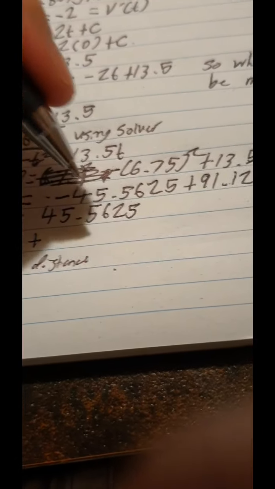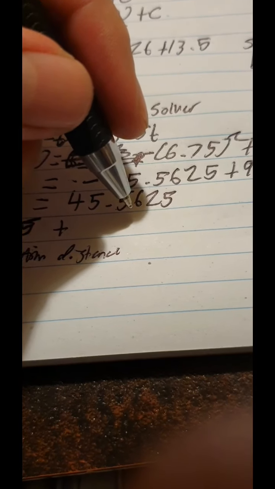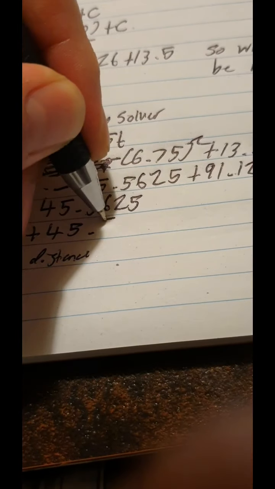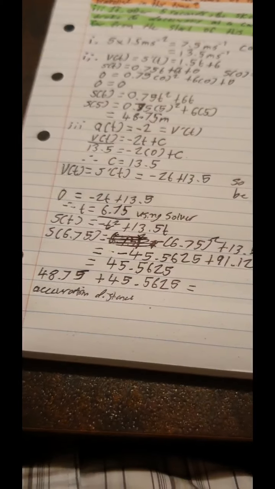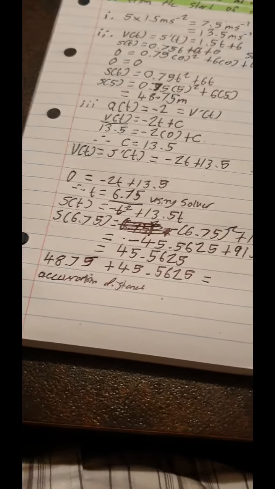Add that to 45.5625, and that would equal 94.3125 meters.